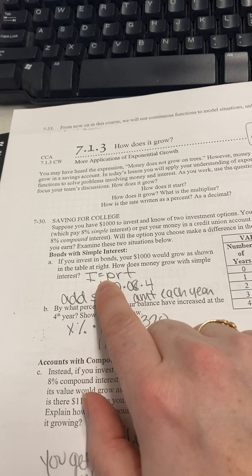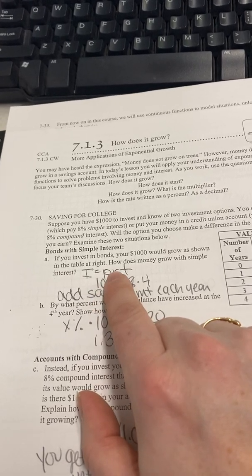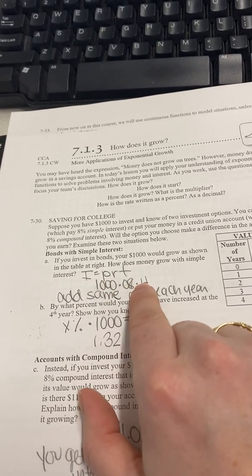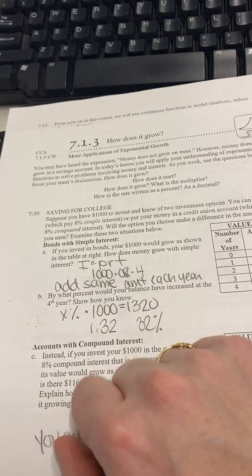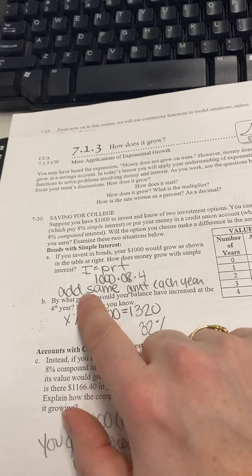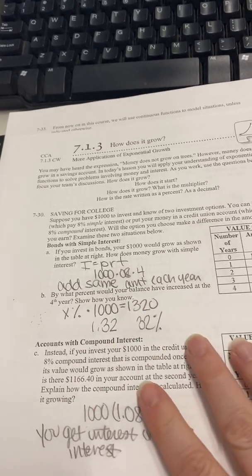And so P is the principal, so how much money are you putting in? R is the rate, and T is the time that you will be investing that money. So basically what's happening is it's adding the same each year.